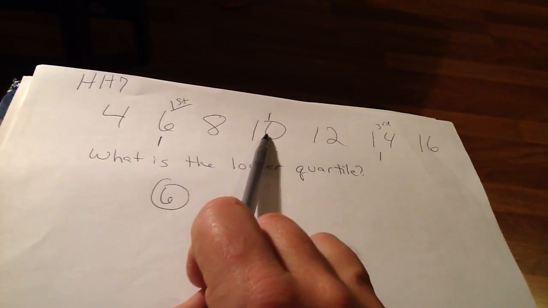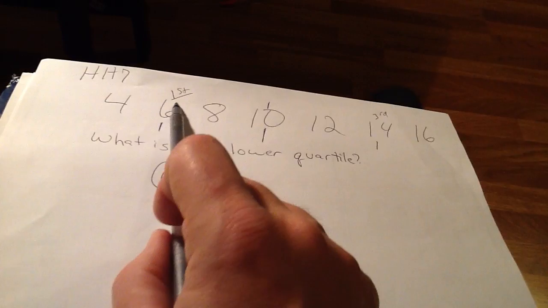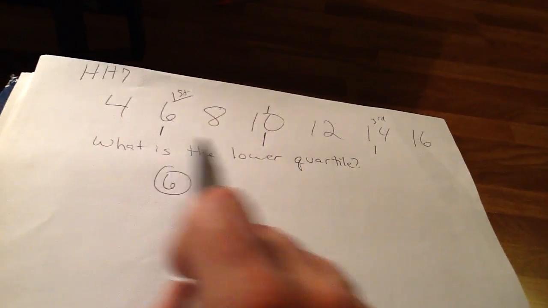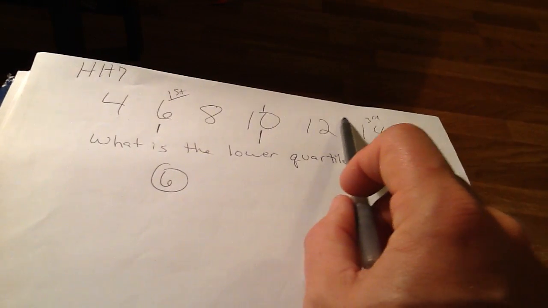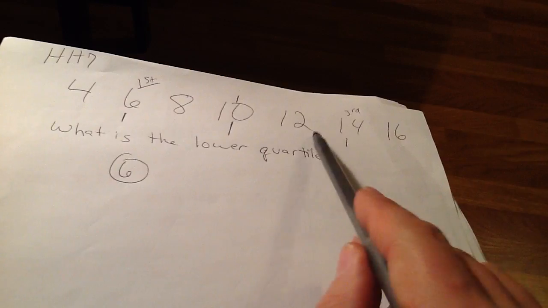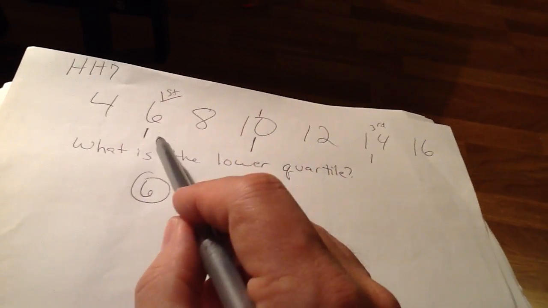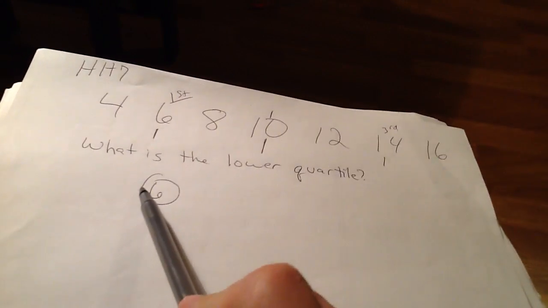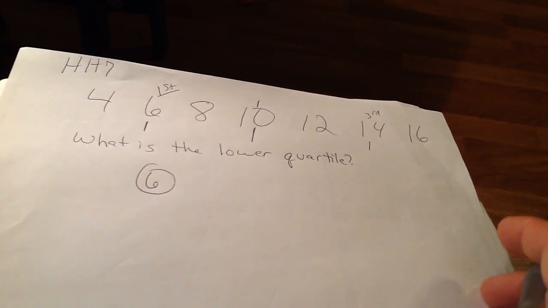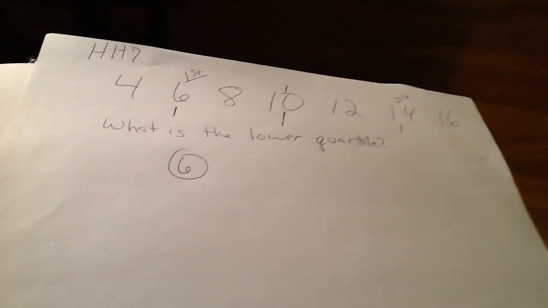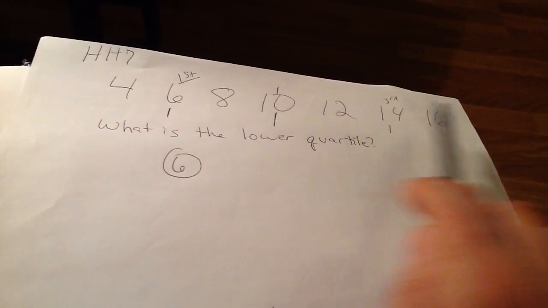You're breaking it down to find the first quartile in your lower set of data, and the third quartile in your upper set of data, which is right here. So our first quartile is going to ask us for the first quartile, so the first quartile is 6, of course. It's the middle number on this lower set of data.